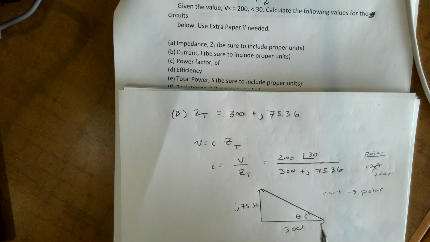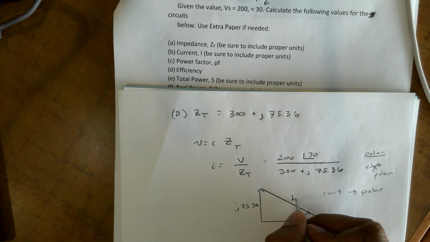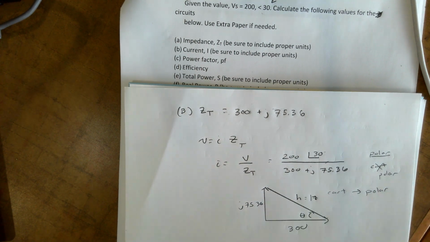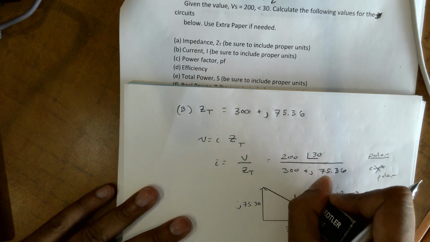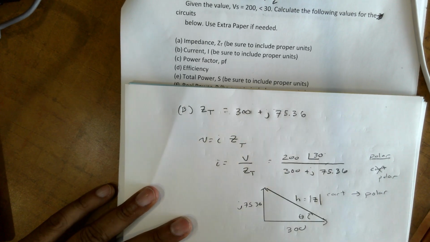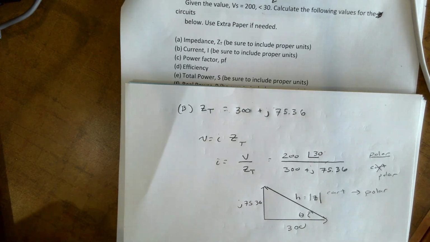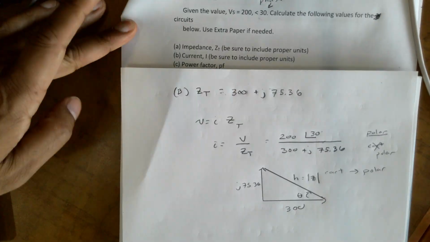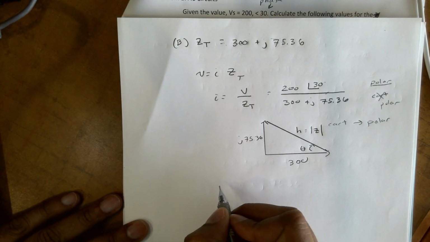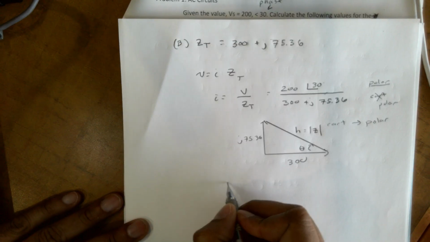How do we handle this? So we need our hypotenuse, which is here. Hypotenuse is simply another term for the absolute value of Z. So we look at the absolute value of Z, and we have the hypotenuse. Okay, so now we solve it. We use the concept of our Pythagorean theorem, which is what?